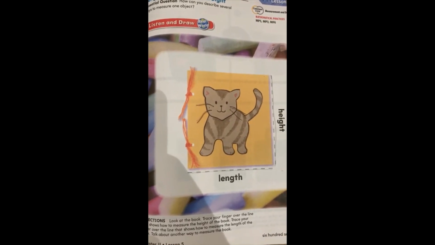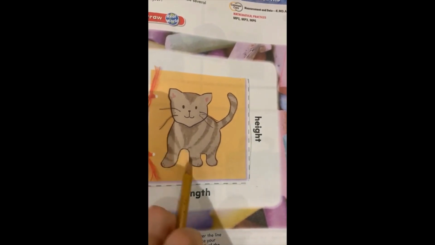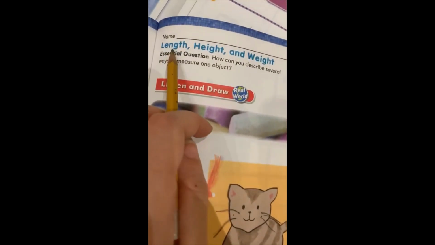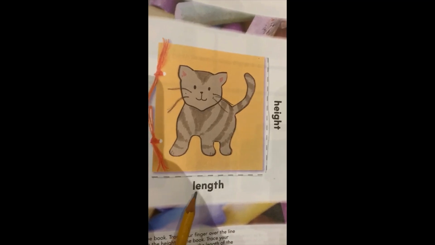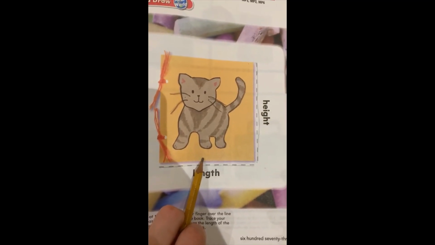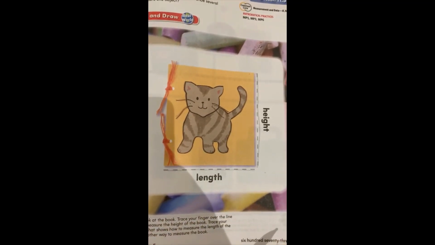Hi kids, please open math book page number 673. Today we will measure objects by length, height, and weight. For example, if I have this book and I want to measure the book, first I will measure the height.